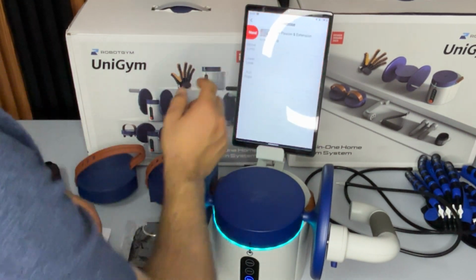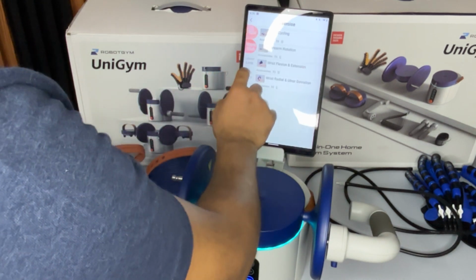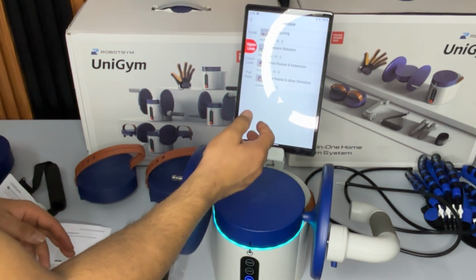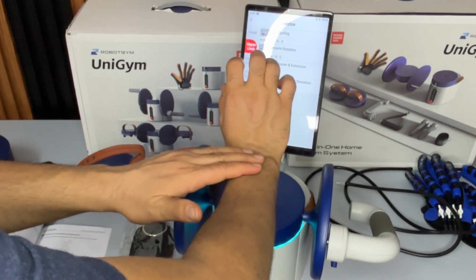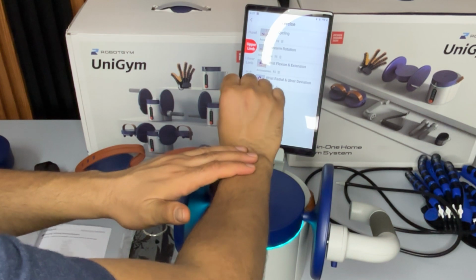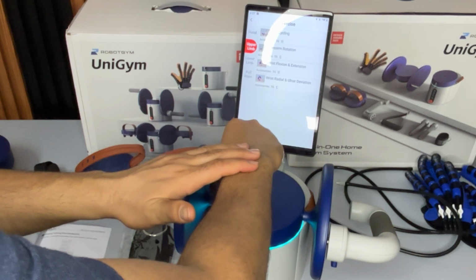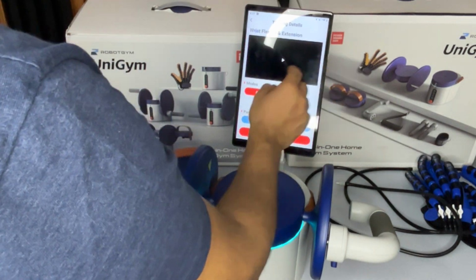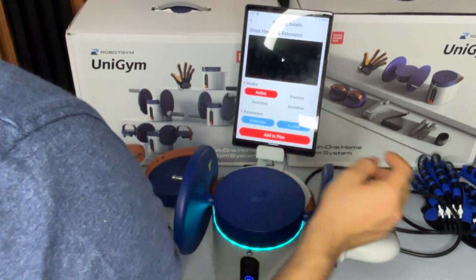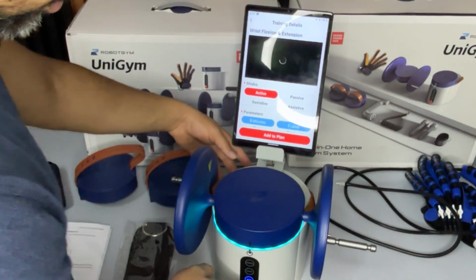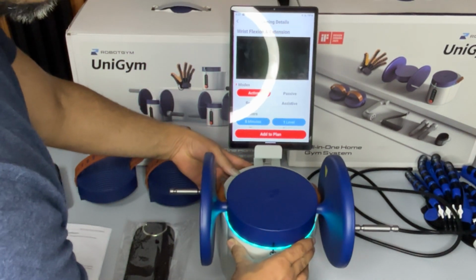So now you can see in the upper arm, the third exercise is wrist flexion and extension. So wrist flexion and extension, wrist flexion, extension. This is the wrist flexion and extension. And now when I open the same, I need to plug in the attachments. I'm taking the out.